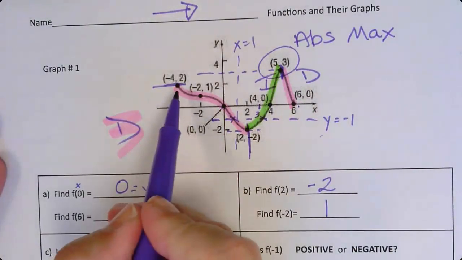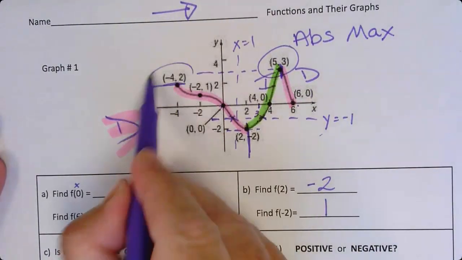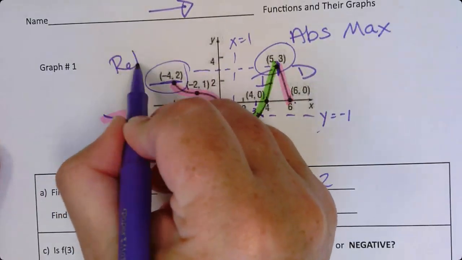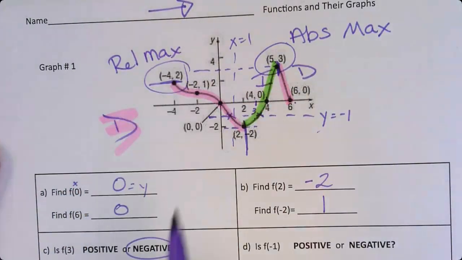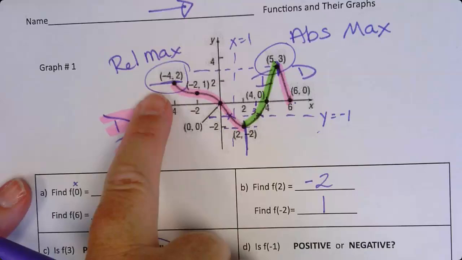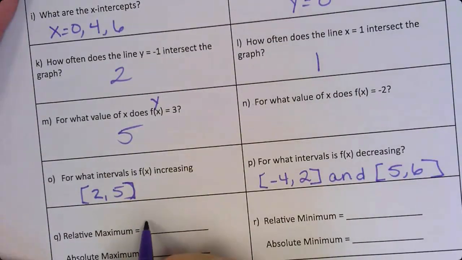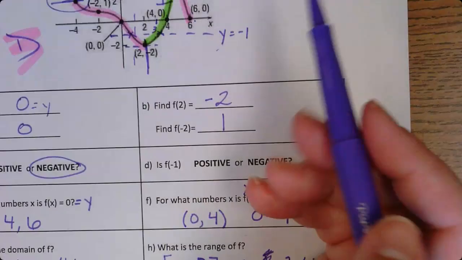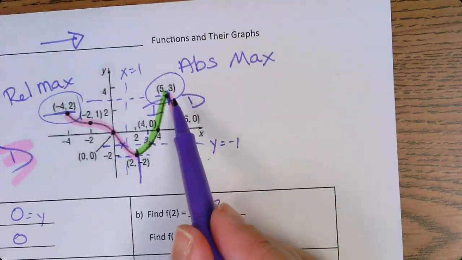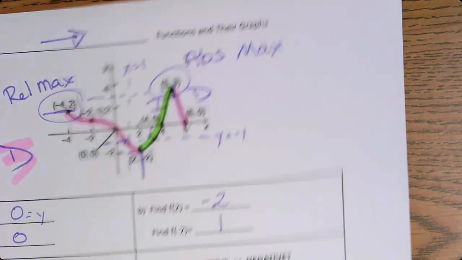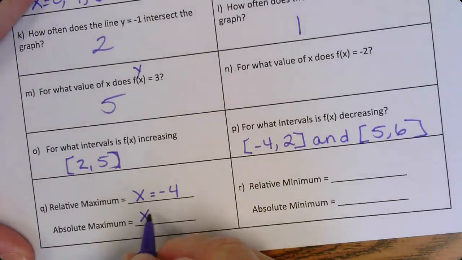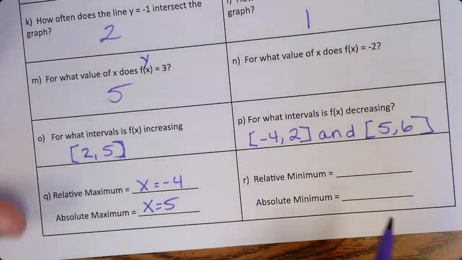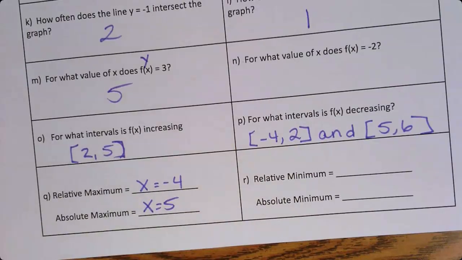Here's a high point. It's just not as high up as that. So this will be my relative max. Okay, so my relative max is at x equals -4. Absolute would be at x equals 5.